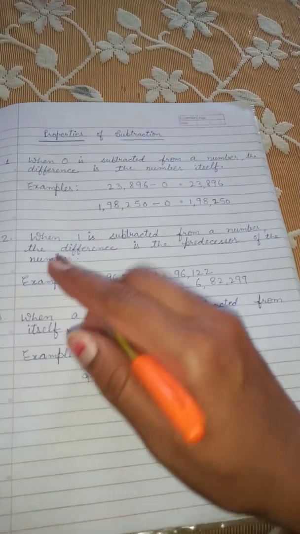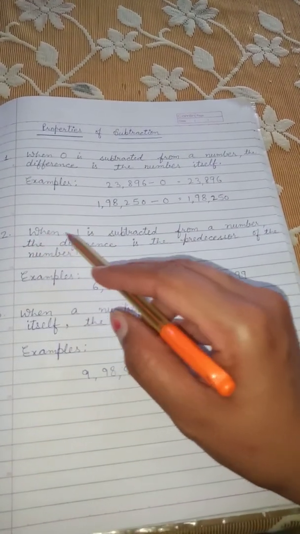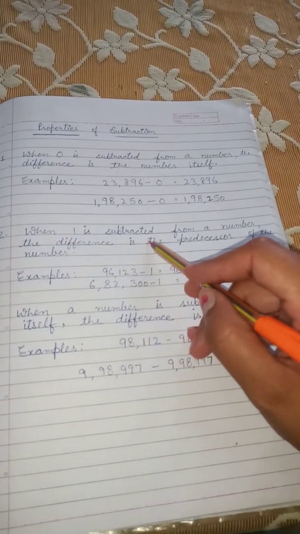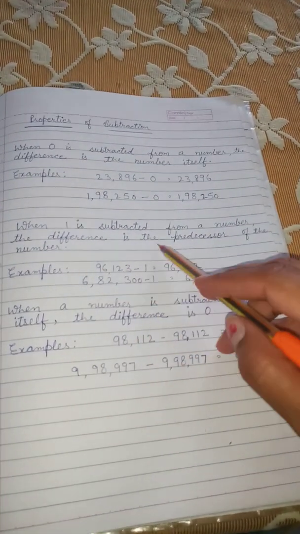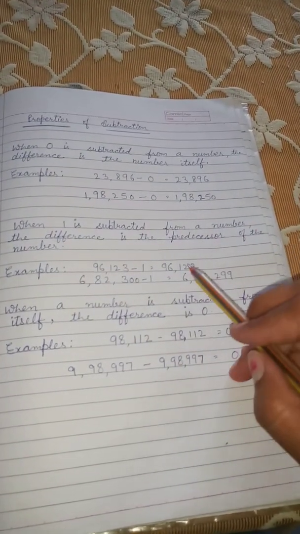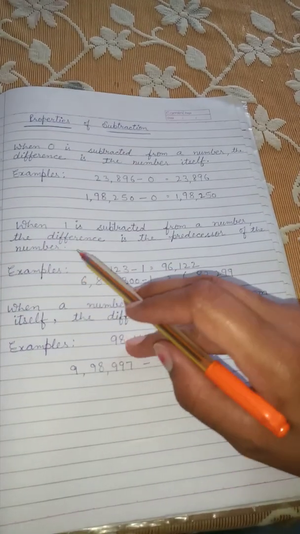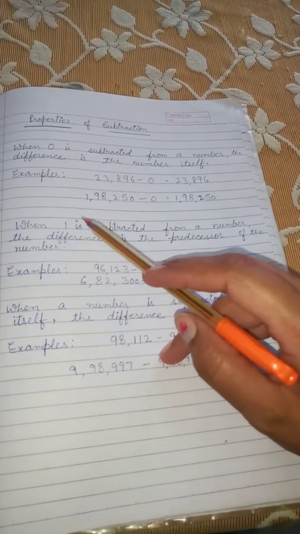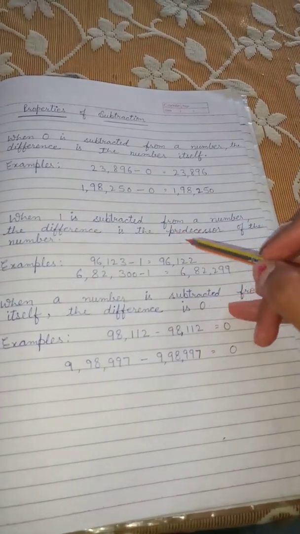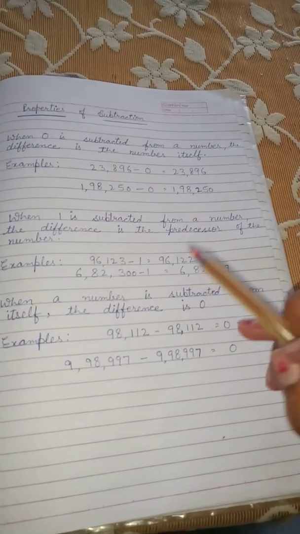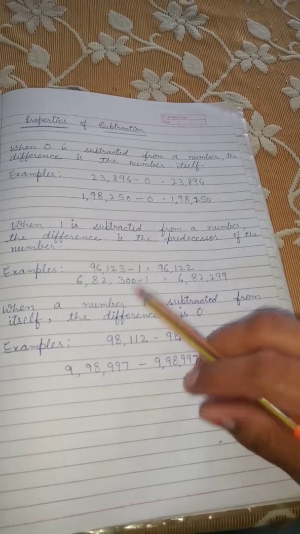Next is the second property. When 1 is subtracted from a number, the difference is the predecessor of the number. In addition, what happens? When we add 1, we get the successor, and when we subtract 1, we get the predecessor of the number. Okay.